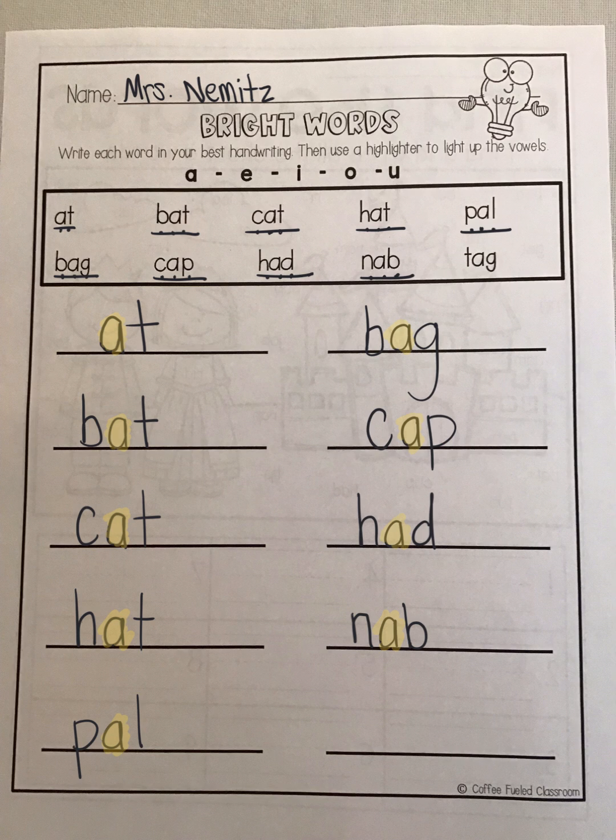Our next word is tag. T-A-G. Tag. With your pencil, please write tag. With your highlighter, please highlight short A.